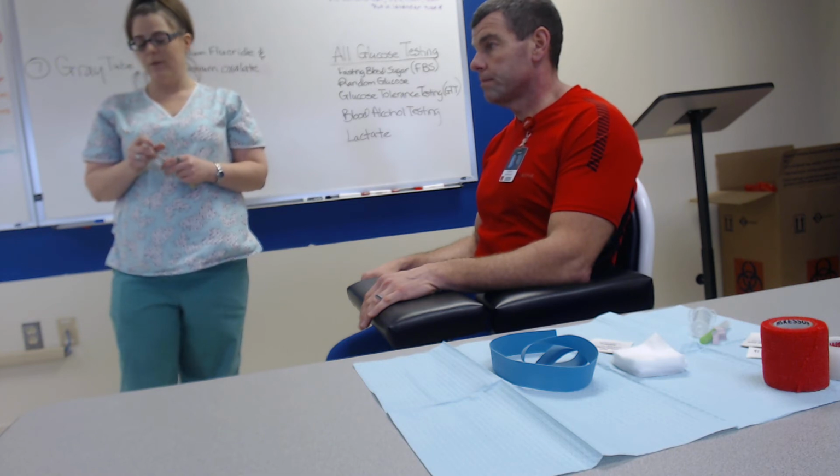And then you want to check your requisition again, make sure that you get the right tube. So when we're looking at that, we have a complete metabolic panel. That one is going to go into your gold tube. You have a lipid panel, which is also going to go into your gold tube, a complete blood count, which we'll put into our lavender tube, and then a fasting glucose, which will go into our gray tube.